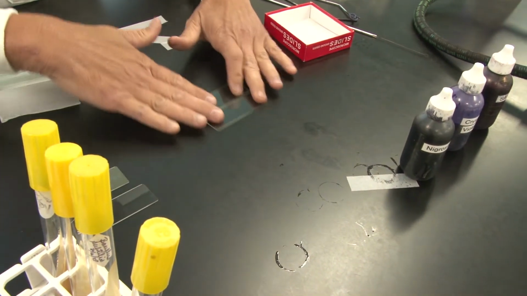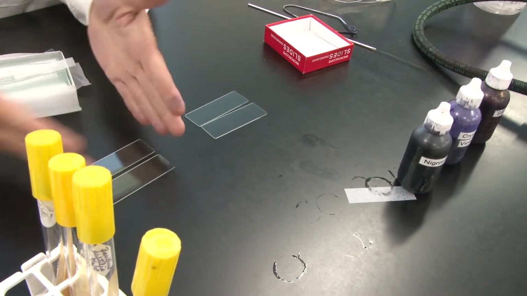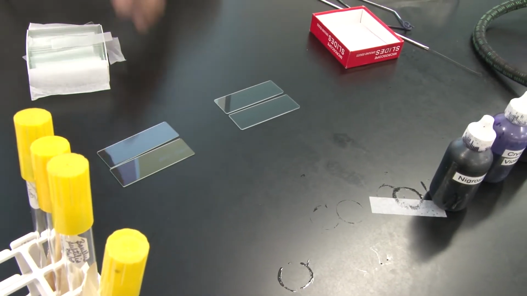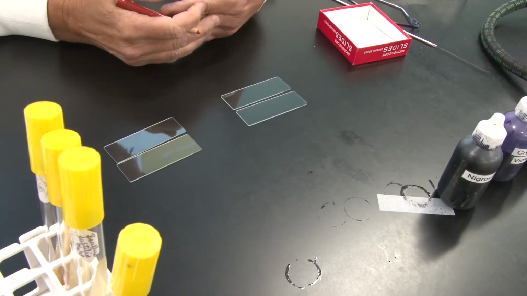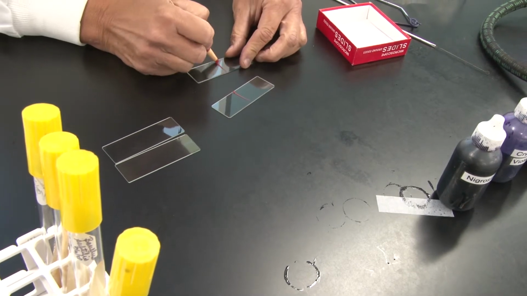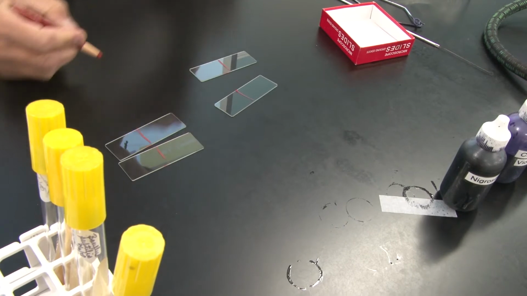One set of 2 slides we are going to stain with crystal violet. We're going to do the identical smears on the other set and stain those with safranin. The first thing I want to do is properly label these slides. So I'm going to divide them in 2 because I'm actually going to place 2 bacteria on each slide.